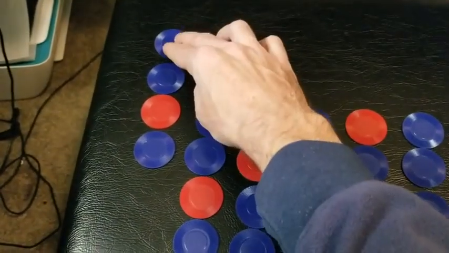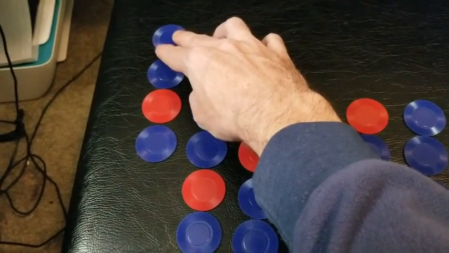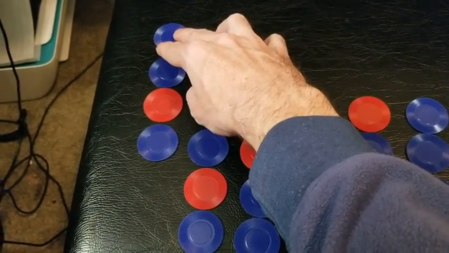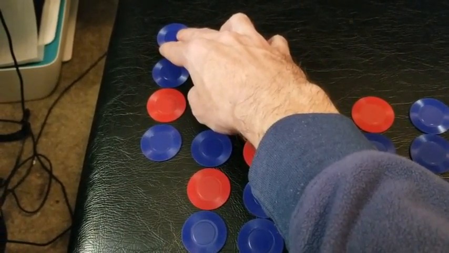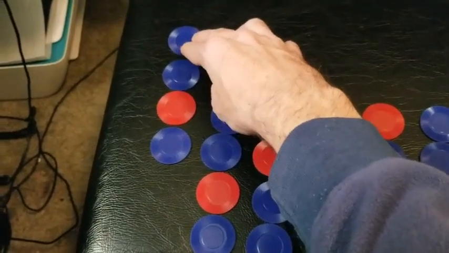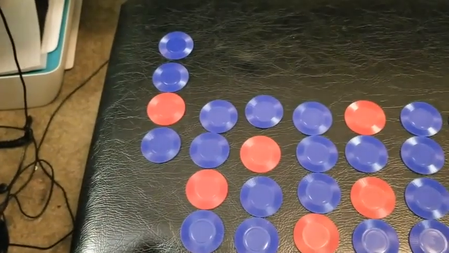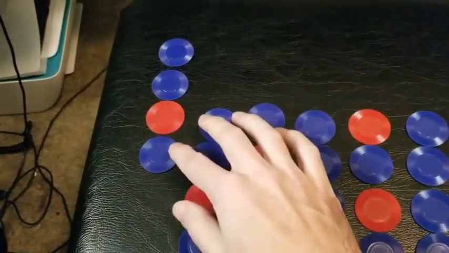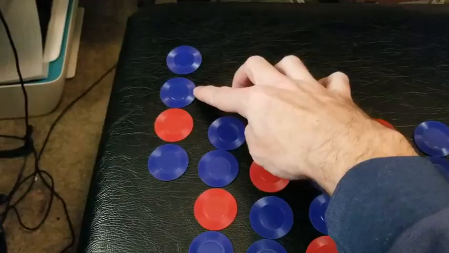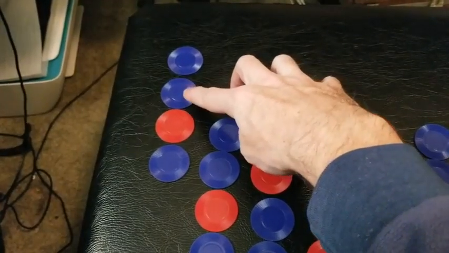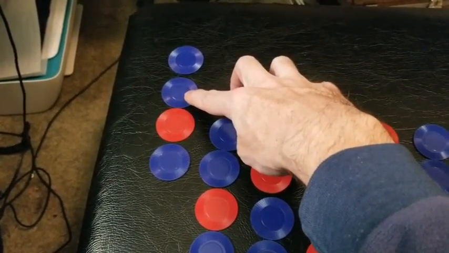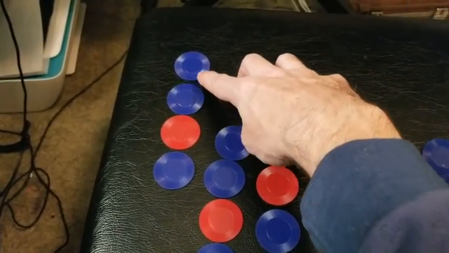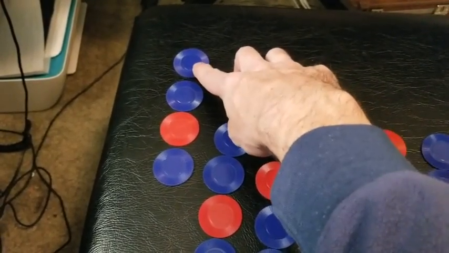The second inversion is 3-2-4 position, starting on D flat, D flat, F flat, G flat, B flat.